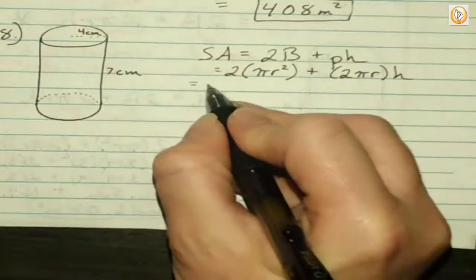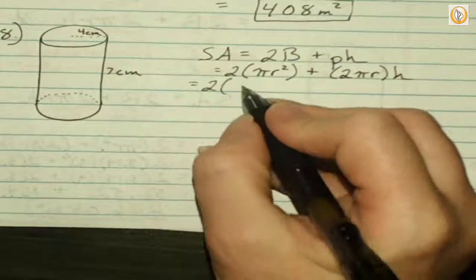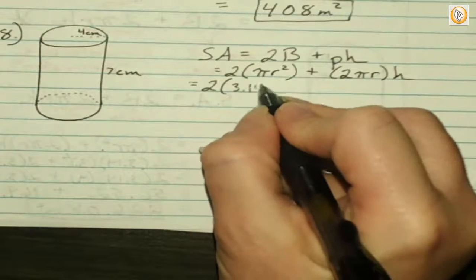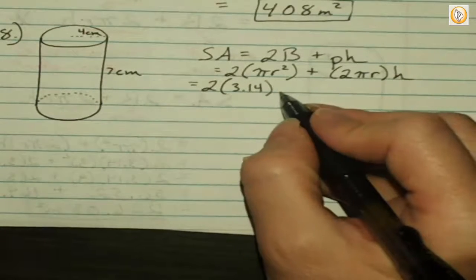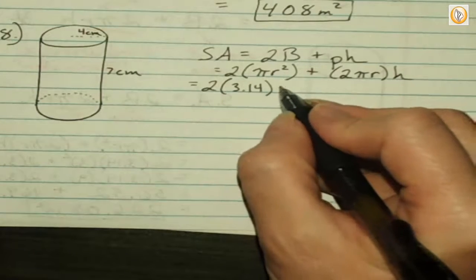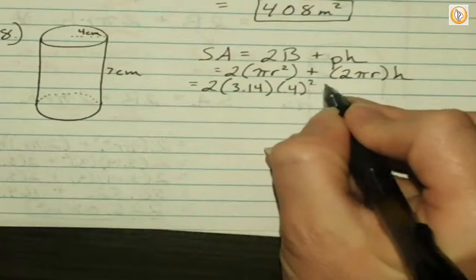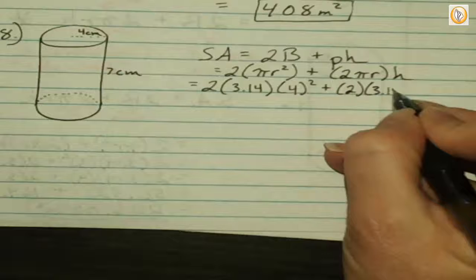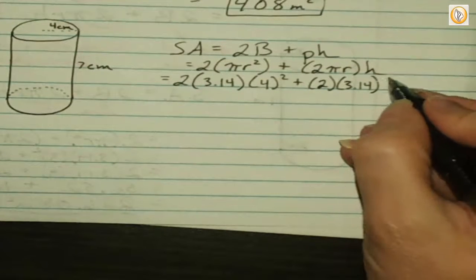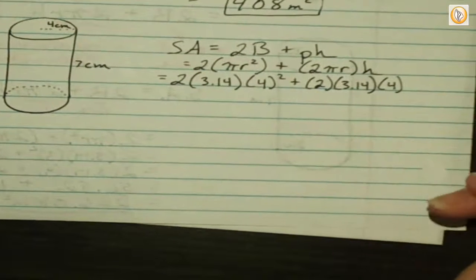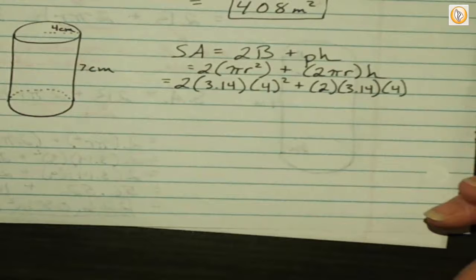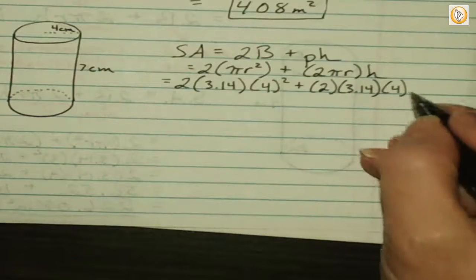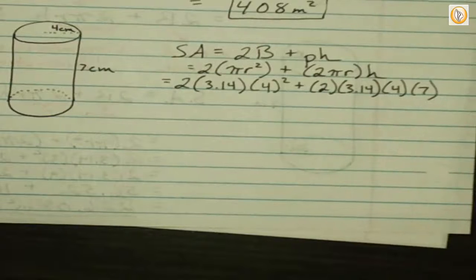Okay. So let's get started. 2 times 3.14 times... Izzy, what's the radius? 4 squared plus 2 times 3.14 times, and Izzy said the radius is 4. What is the height? Emily. 7. She's correct. It is 7. Do you see that, Michaela? Yes. Are you sure?